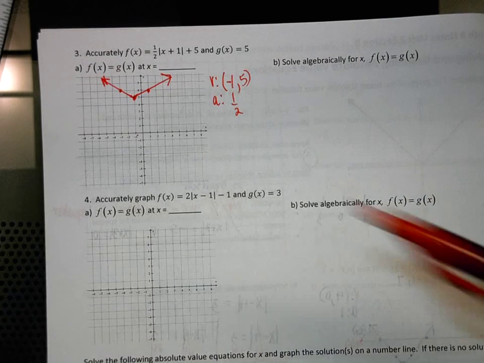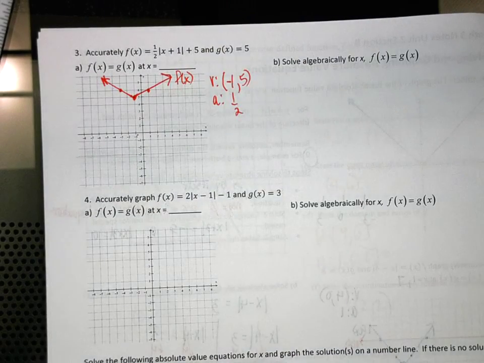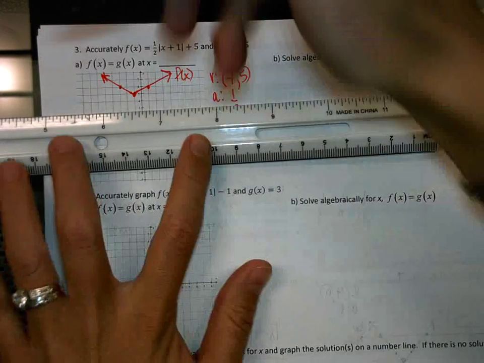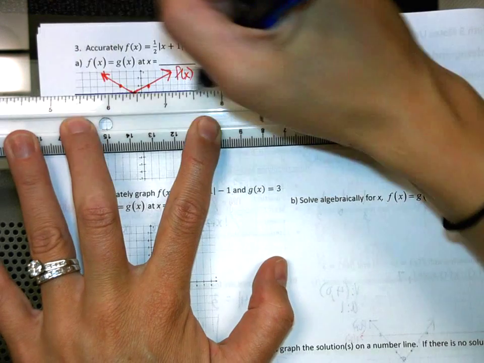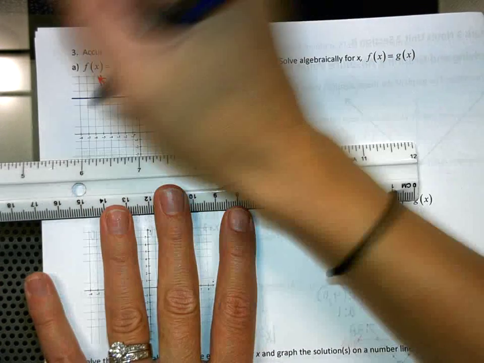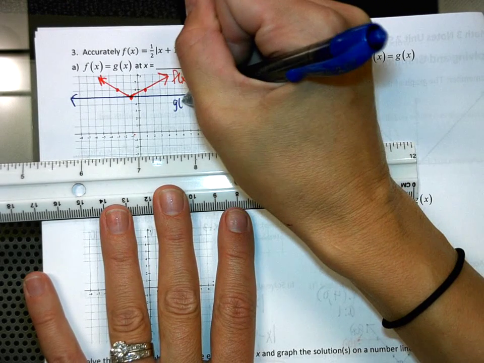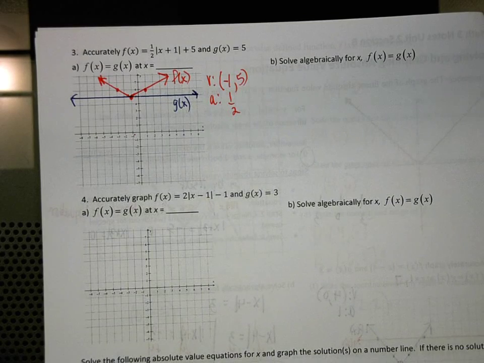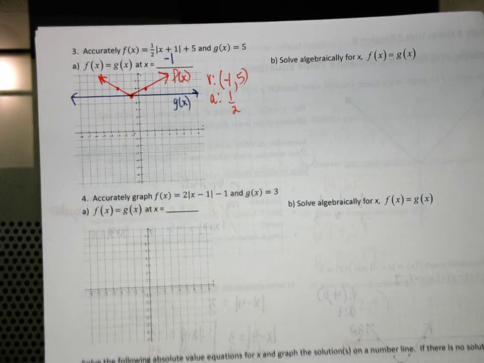Okay, and that was f of x. And then where do I go for g of x? Y equals 5, good. And so we draw this line. And that's my g of x. And you notice how many times does this cross? Once. Okay, and what is the value for x at that point? Negative 1. So it looks like there's only one answer for this one.